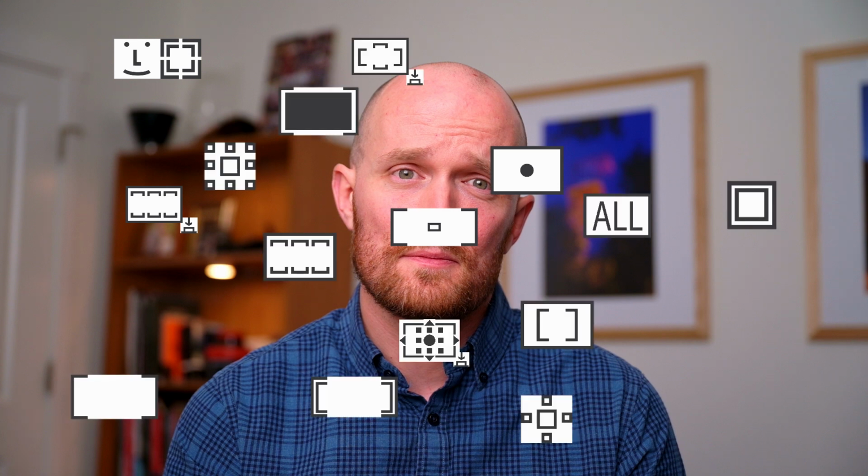Now, here's the important question. How do we select the different autofocus area modes on our specific cameras? Every camera brand and even model is going to be a bit different, so the best I can do is to tell you to look for these symbols. If you can find any of these symbols on your camera, that's how you'll change the autofocus area mode. Now let's clean this up a bit.